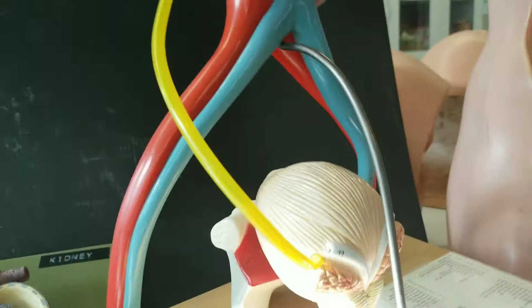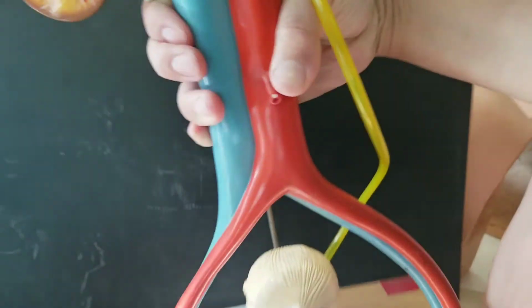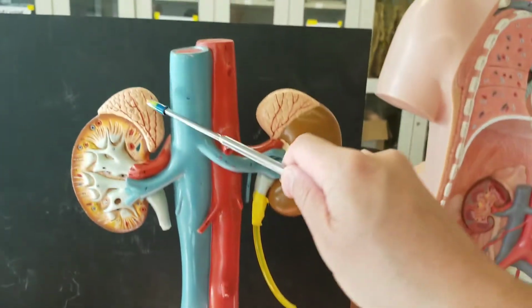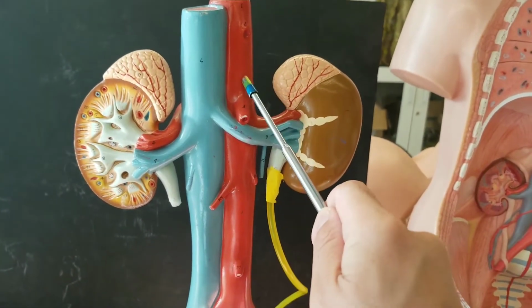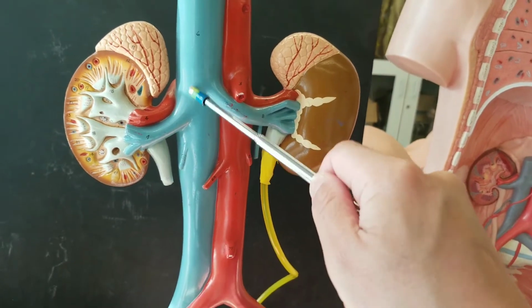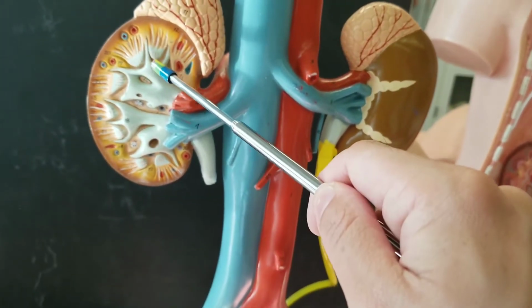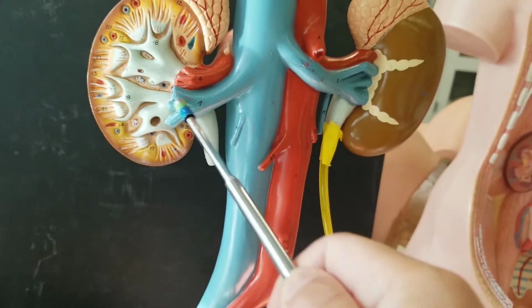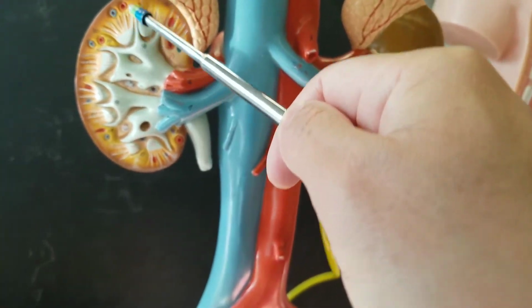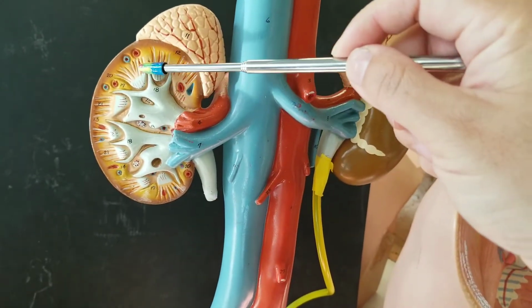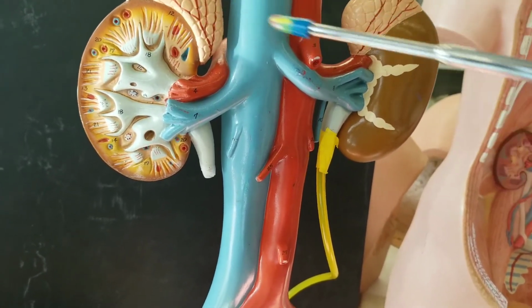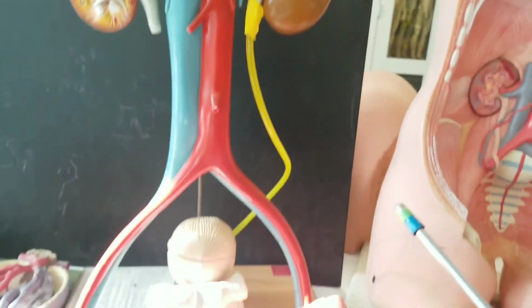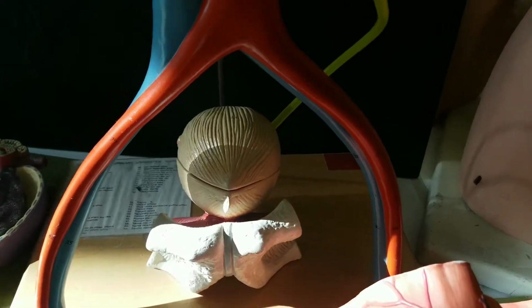On the anterior side, you've got, again, the adrenal gland, renal artery from the descending aorta, renal vein going to the inferior vena cava. Got your minor calyx coming from the pyramid, minor calyx, major calyx, renal pelvis is hiding. Renal columns, renal pyramids, cortex. And there you can see the bladder.